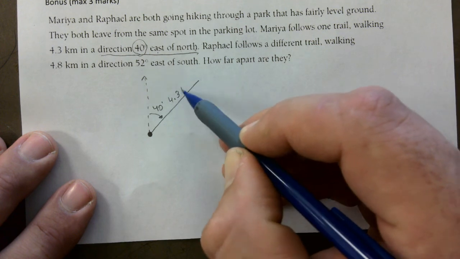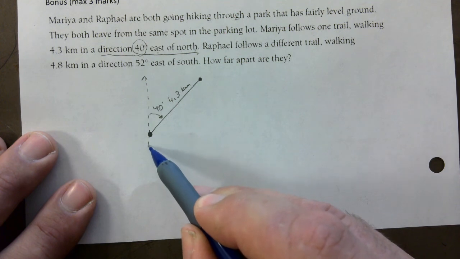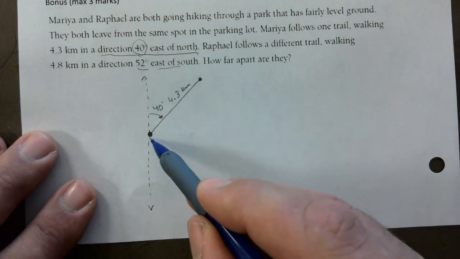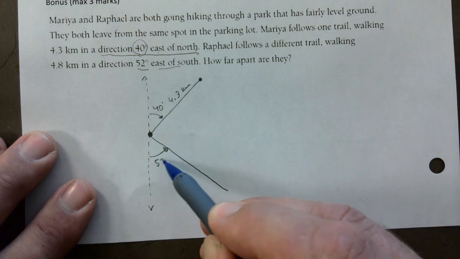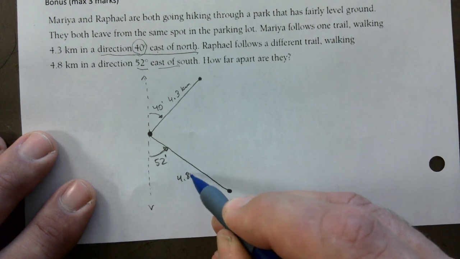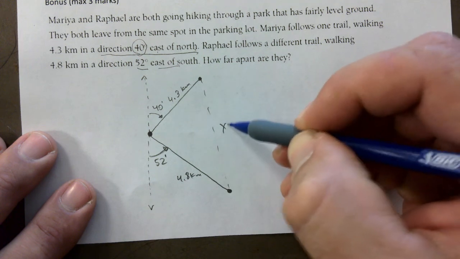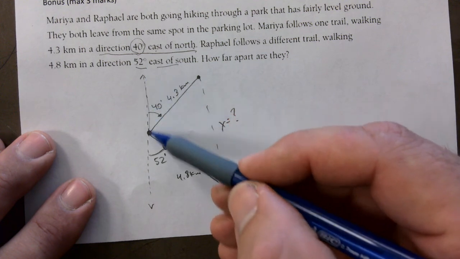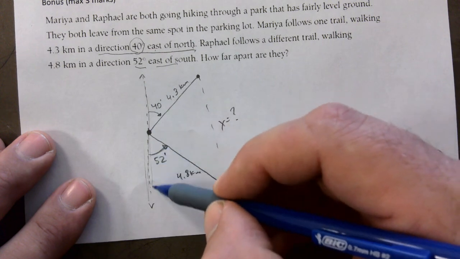4.3 kilometers. So you end up there. Then Raphael, this is your south line, and he's going 52 degrees east of south. Ends up here. So this is for 4.8 kilometers. So now they want to know how far apart are they, right? This is like the question mark. Can you see that there's a straight line, the north-south? It's not straight on the paper, obviously, because I'm not really good at drawing.